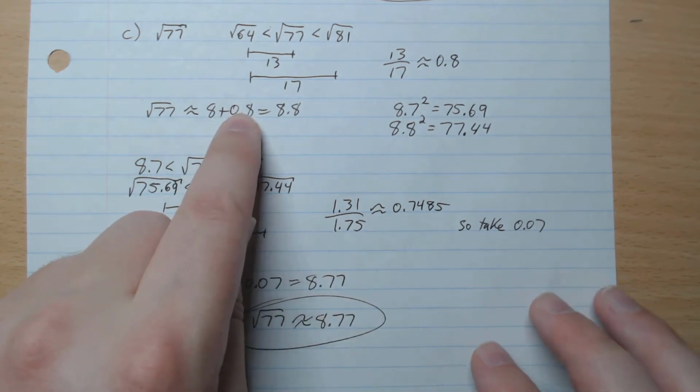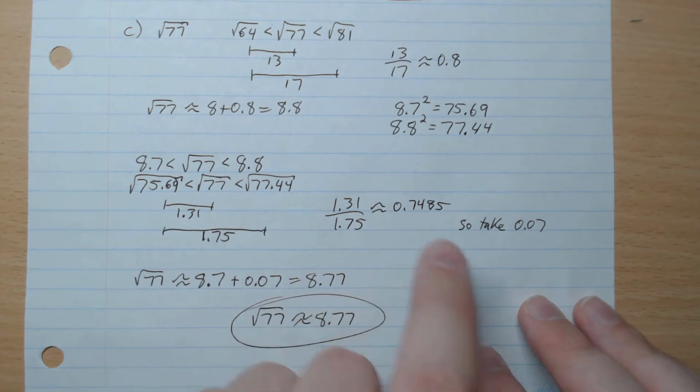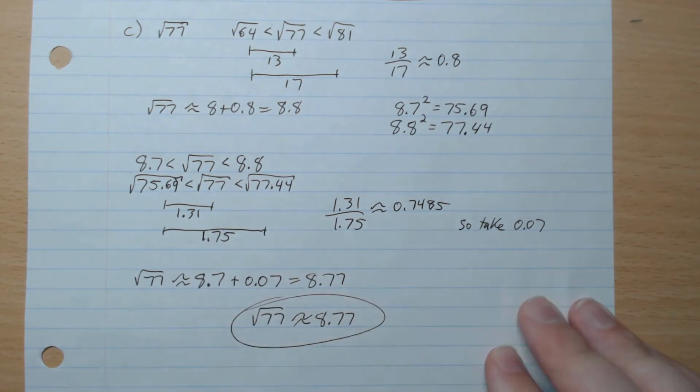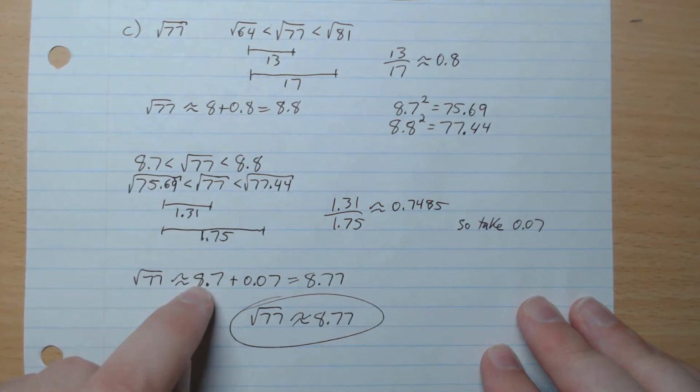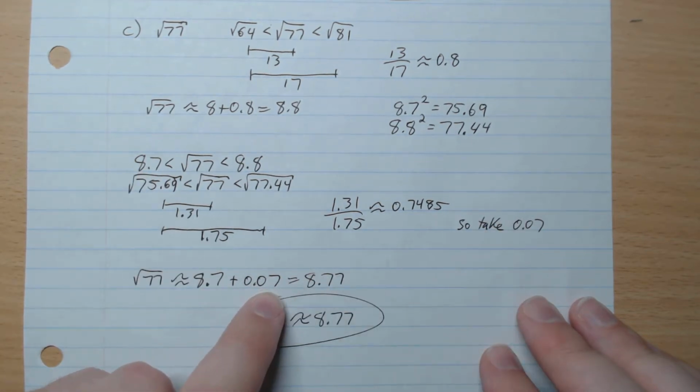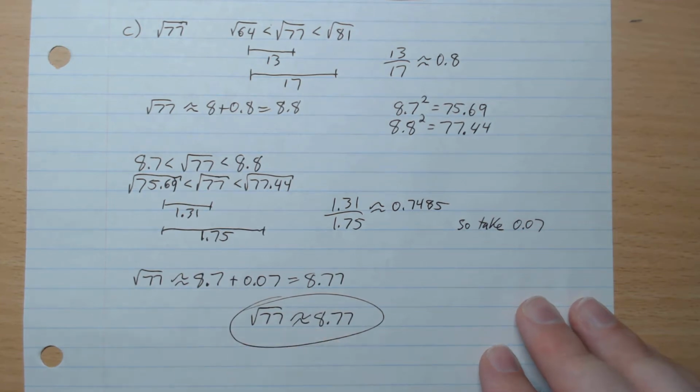We already did the tenths, so this here is for the hundredths. So we take 0.07 like that. So root 77 is approximately 8.7 plus 0.07. So root 77 is approximately 8.77 as such.